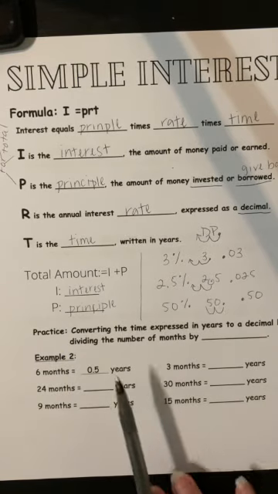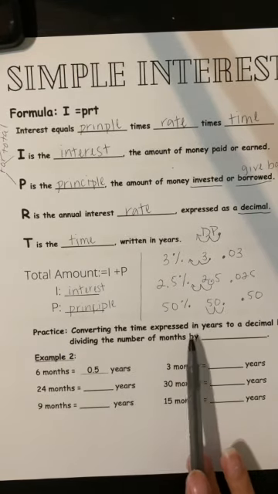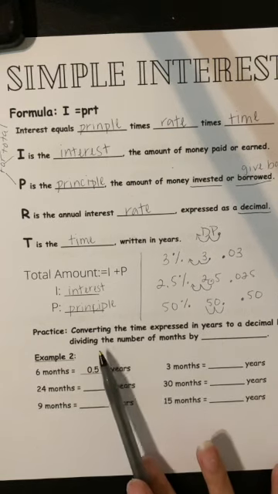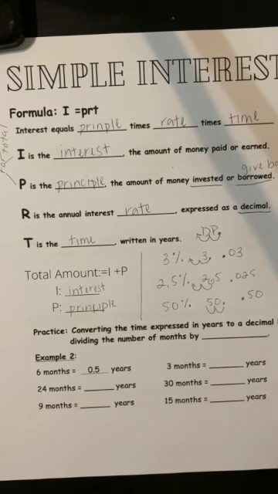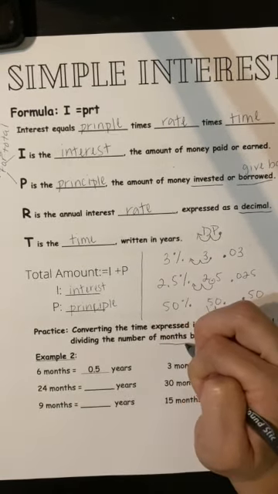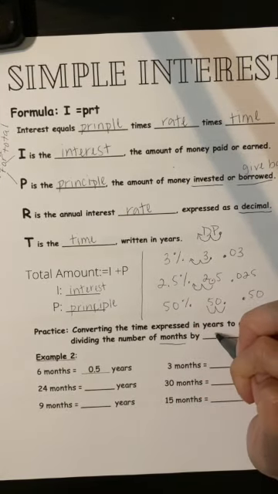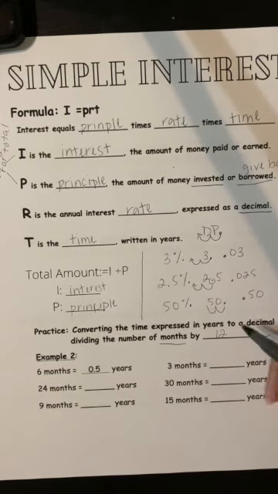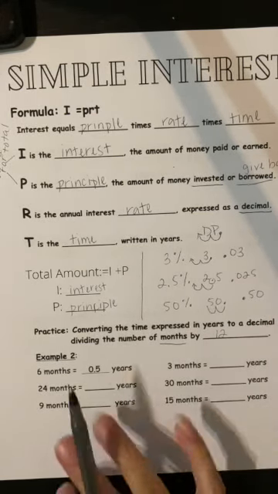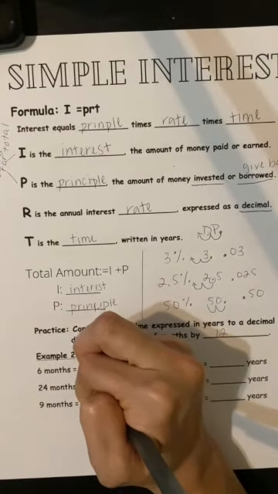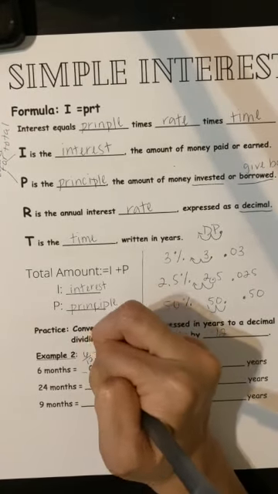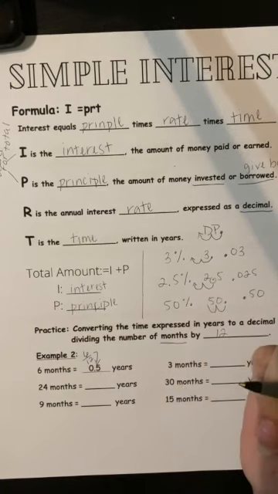Okay, so down here, practice converting the time expressed in years to a decimal by dividing the number of months. So we want everything in years. So if I have months, I want to divide by 12. Why? Because there are 12 months in 1 year. So like right here, 6 months over 12 months would give me 0.5 years.